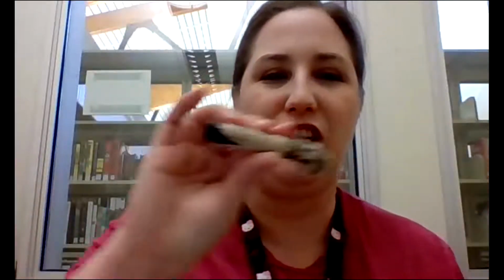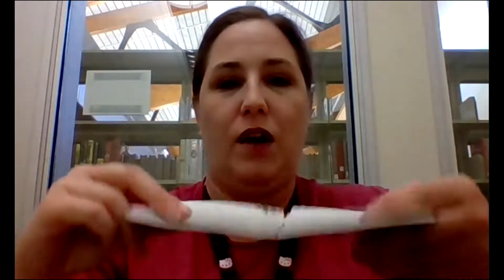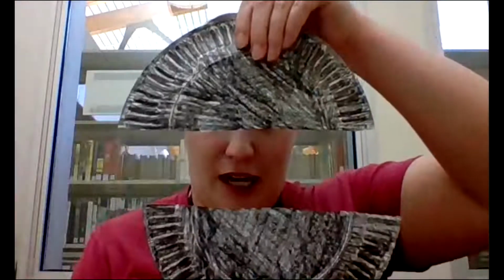I used this big crayon just to make it go faster, but you can use a dark brown or a black color. And you're going to want to color the back of the paper plate. Normally the side you would eat on is the front, but you want to color the back part. This is going to be the top and the bottom of our traffic light, okay?